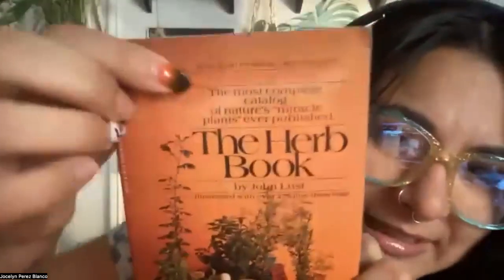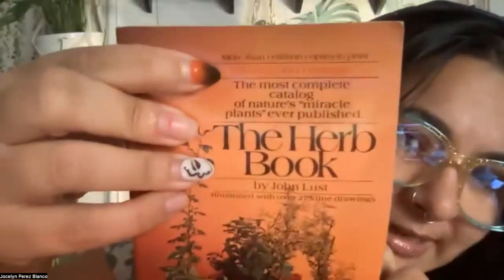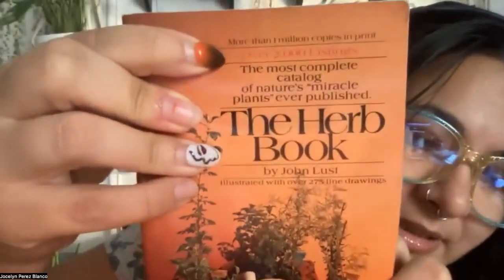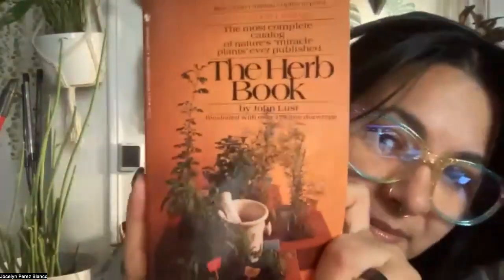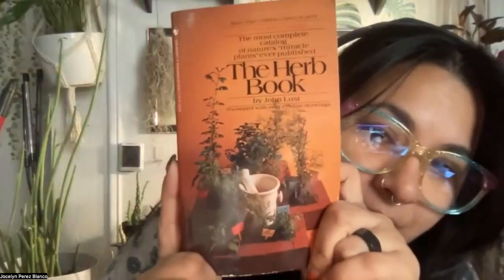Yes, let me hold up the book cover. It's very light because it's orange and then they made the writing red, so it's not the best. But it's called The Herb Book by John Lust, and it's a thick little book. I just put my finger here because I wanted to show you something, but yeah, this is The Herb Book. I don't know if you can see it. When I see it, it's backwards, so I'm never sure how it's showing to other people.